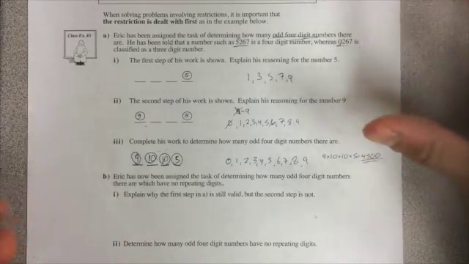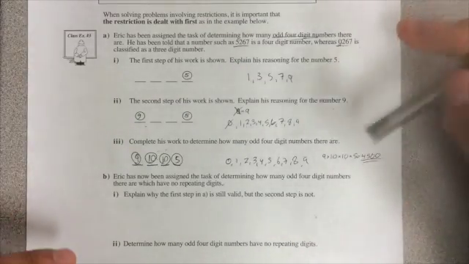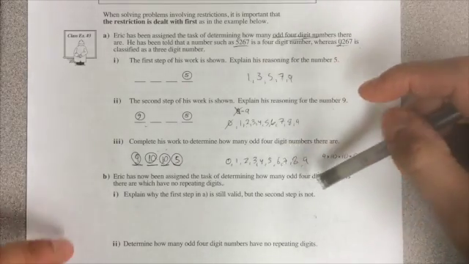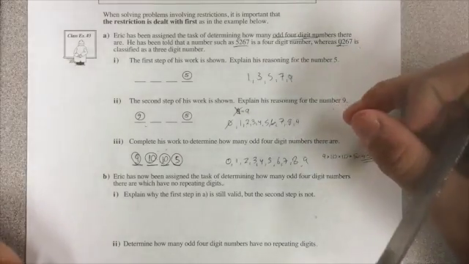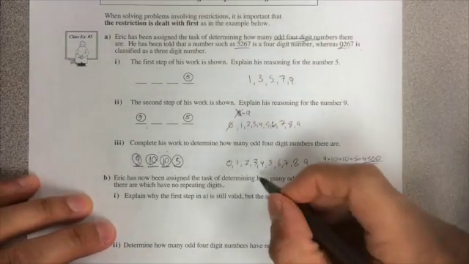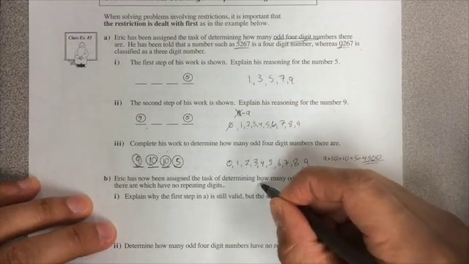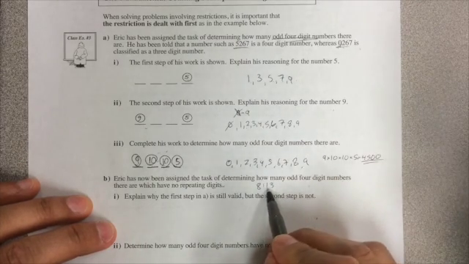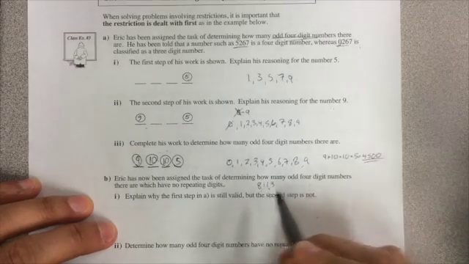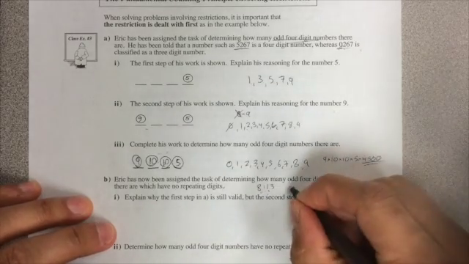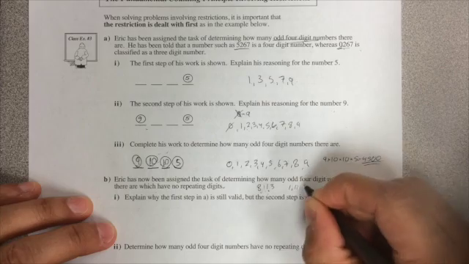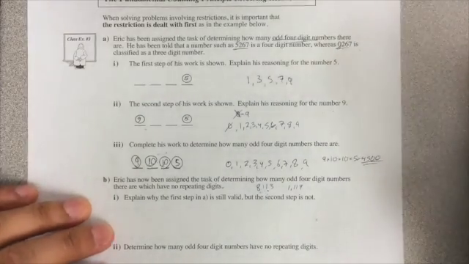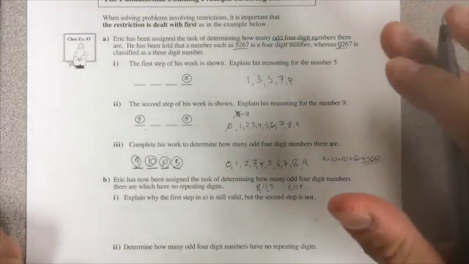Now, the question's changing up a little bit. Eric has now been assigned the task of determining how many odd 4-digit numbers there are which have no repeating digits. So for example, if I had the number 8,113, yes, it's odd, but there are 2 repeating digits, and we can't have that. Same with something like 1,117. That time we have 3 repeating digits, and we can't have that. We want no repeating digits.